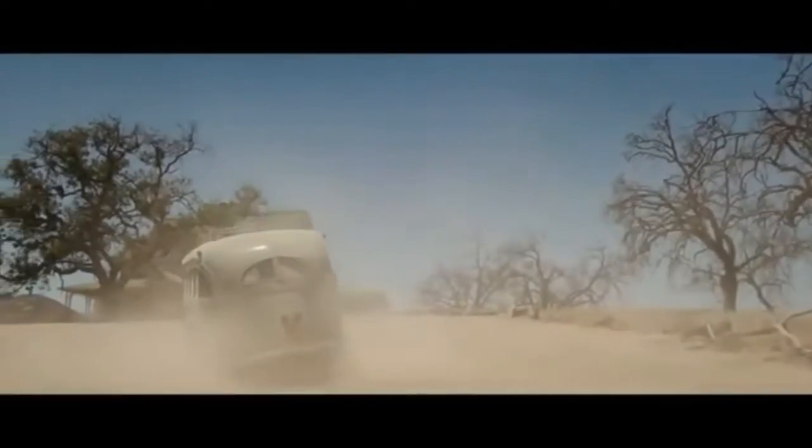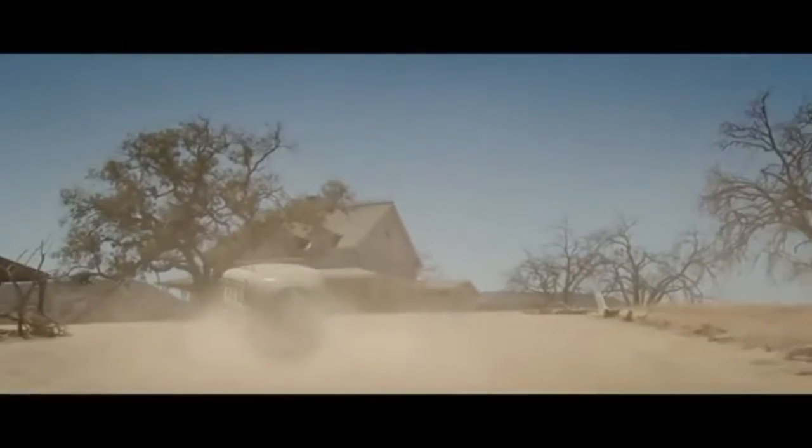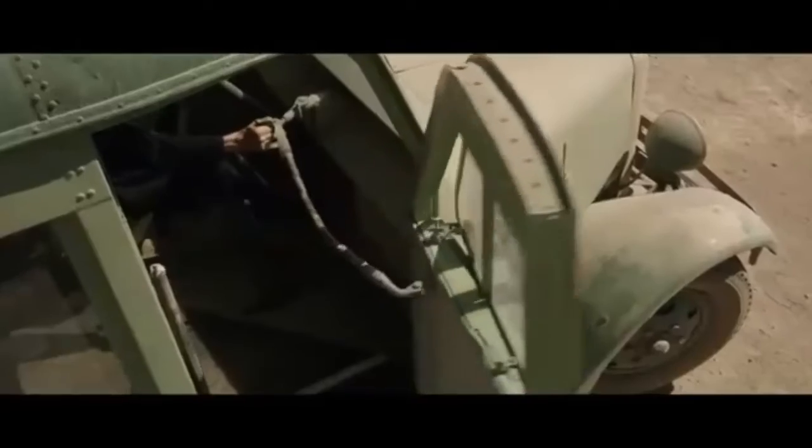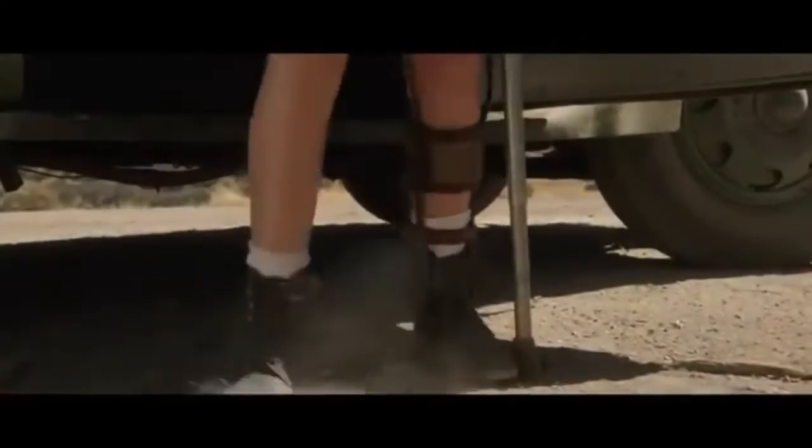Annabelle Creation is the second film directed by David F. Sandberg, and it also takes place in the Conjuring universe, so he obviously has to be able to follow a certain set of rules while having some creative freedom, and in Annabelle Creation, he does just that.